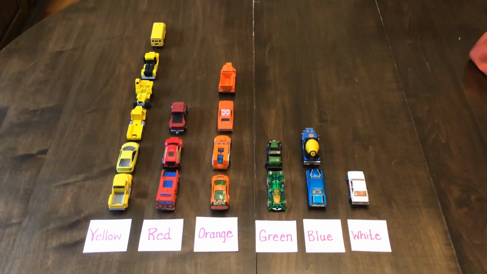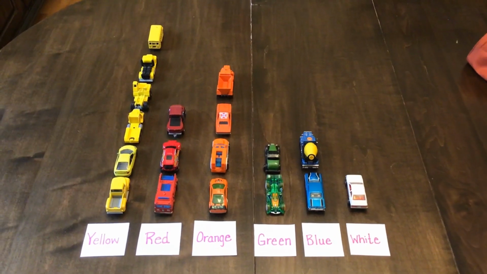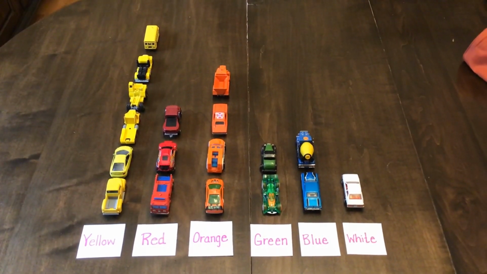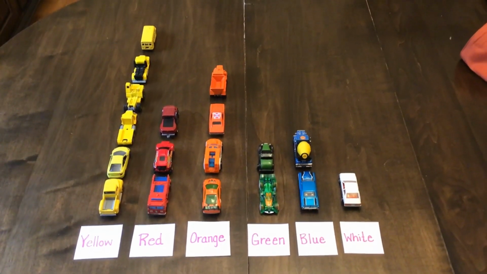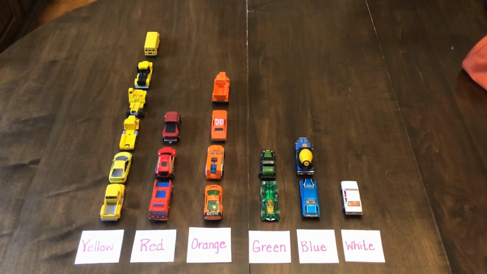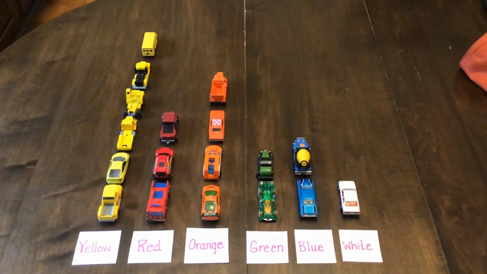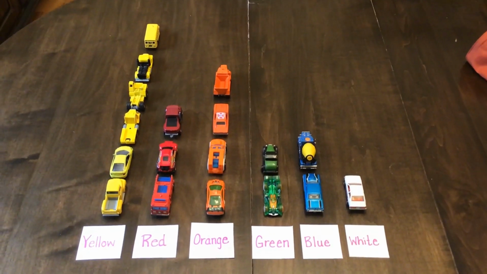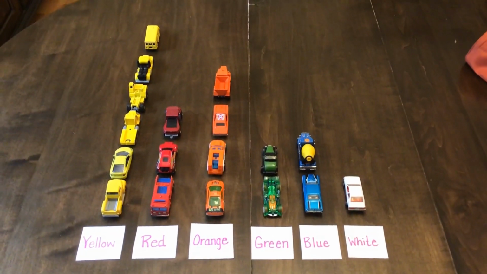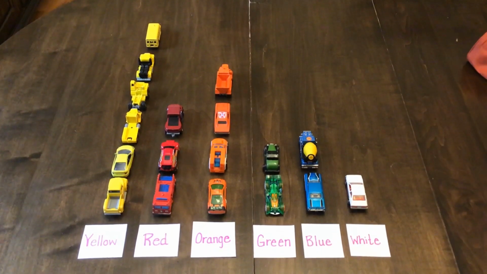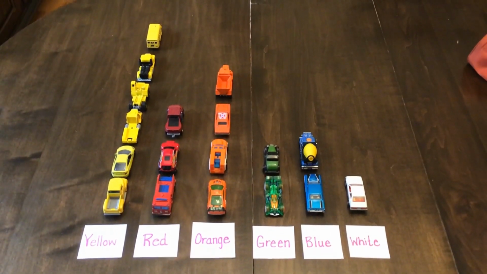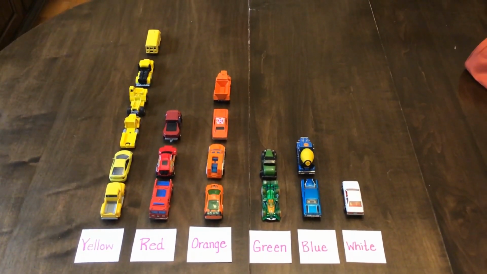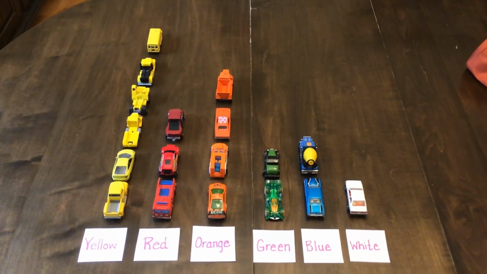So I have a couple examples to show you. The first one here is using cars, okay? My first example here is with the Matchbox cars. They are organized according to their color. With a concrete graph, what makes these so user-friendly is that they're just really easy to interpret. I can look at this graph and see right away that yellow is the most represented color versus white, which had the least. I can make comparisons and draw some really strong conclusions looking at my information.